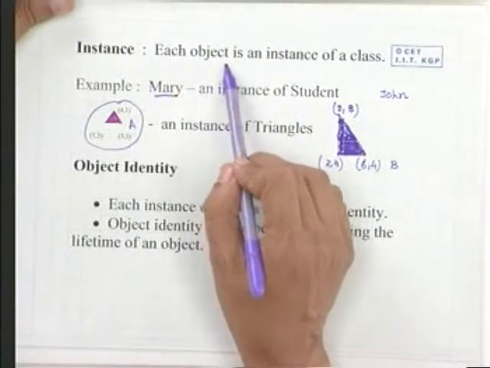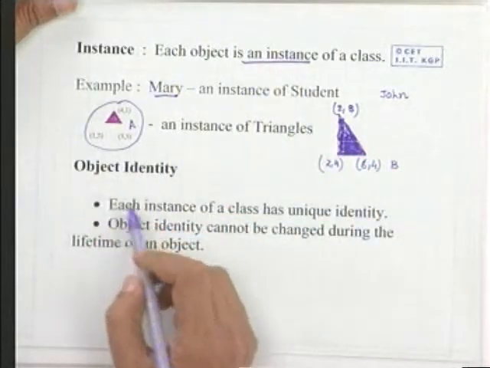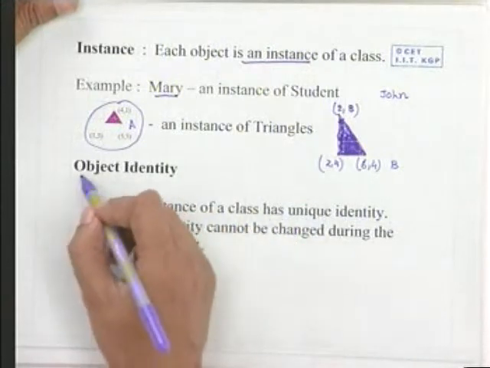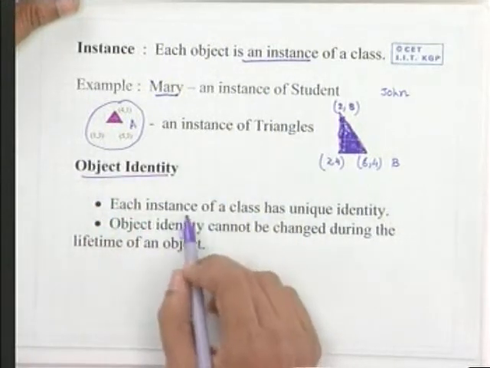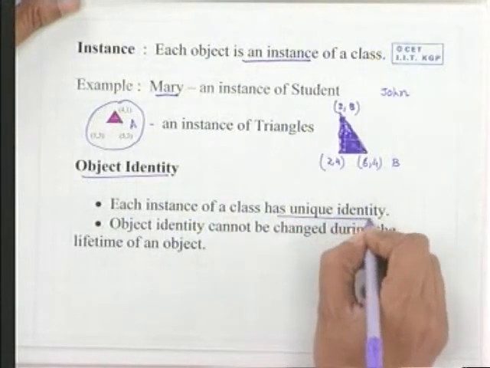So this is what we should distinguish: each object which belongs to a class will be an instance, and this instance will be identified by what we call the object identity, as we see later on. Therefore, each instance of a class will have its unique identity.